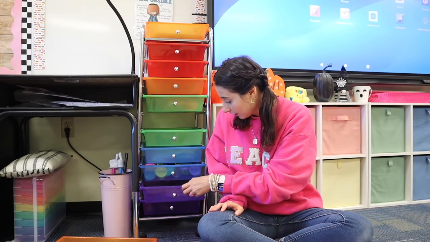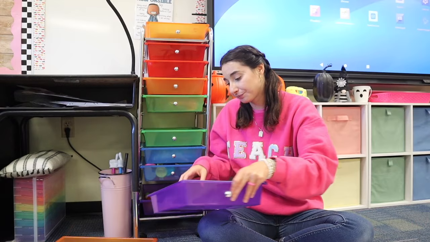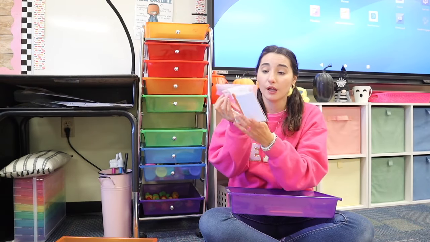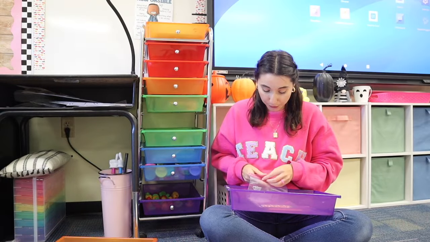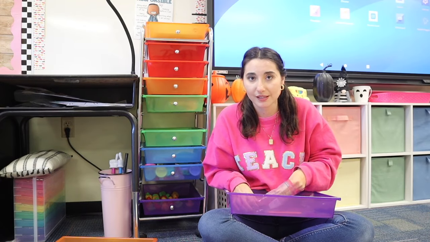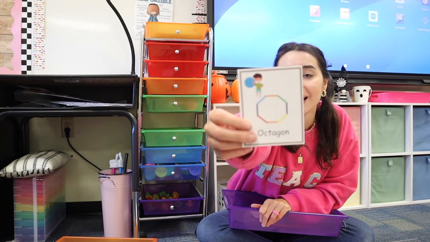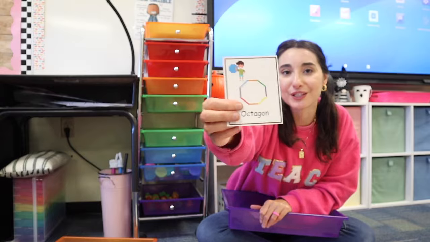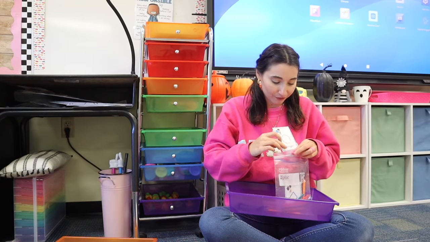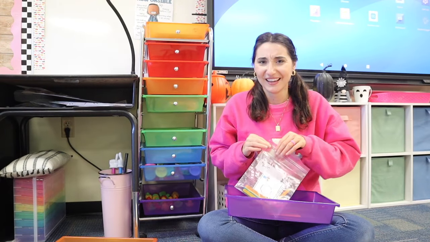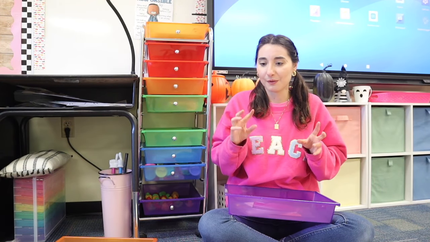So let's see. Oh, popsicles. So I have 2 popsicles. The colors correspond to specific sides of their 2D shapes. And so they have to use the popsicle sticks to build the shape. And so that goes back to what we're learning right now. So that was really fun for the students to do. And it was a lot harder than I was expecting it to be.